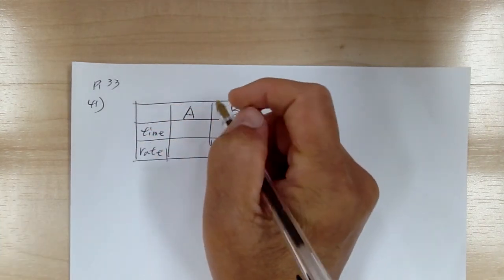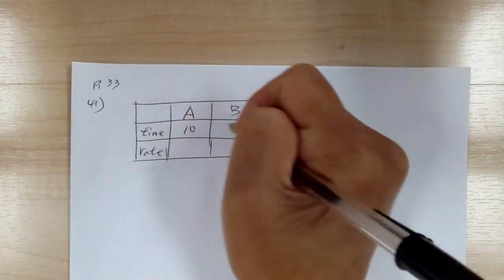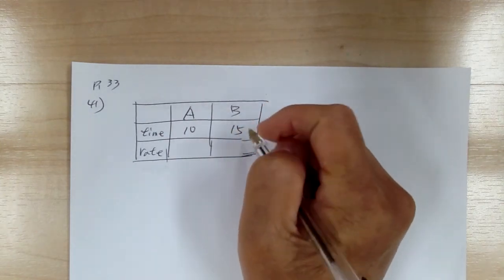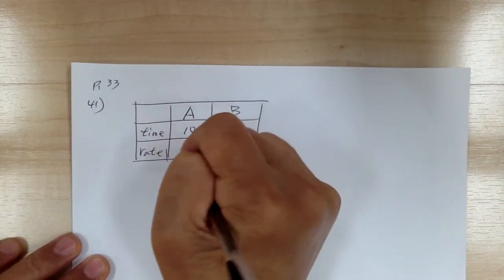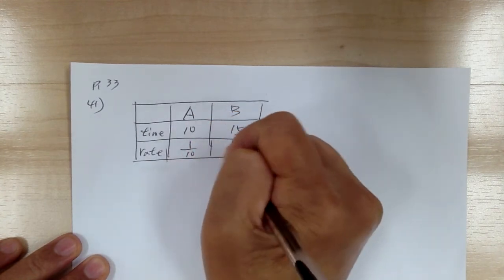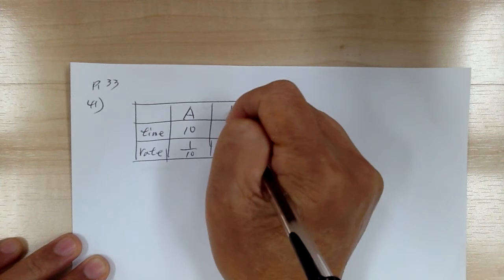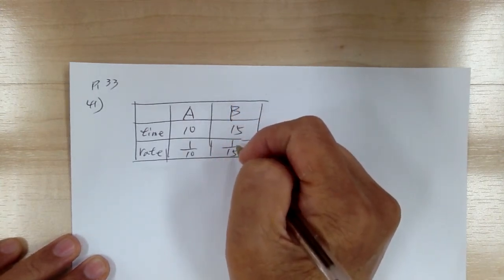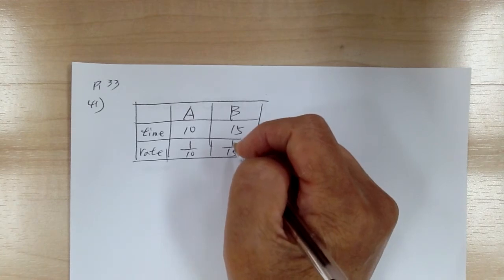Adam can do a job in 10 days, so that's 10. Brenda can do it in 15 days. So the rate would be 1/10. 1/10 means every day he will finish 1/10 of the job, and the rate for Brenda is 1/15.